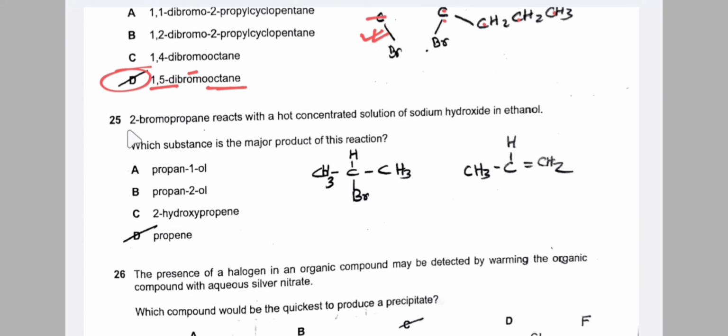Number 25, 2-bromopropane. That is meth, eth, propane, and 2-bromopropane. It reacts with hot concentrated sodium hydroxide in ethanol. Basically, sodium hydroxide in ethanol causes elimination, that means elimination of HBr. But if it is sodium hydroxide in aqueous solution, then it causes substitution by the OH group.